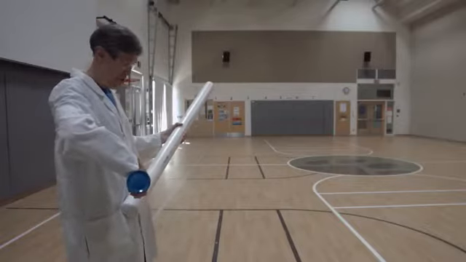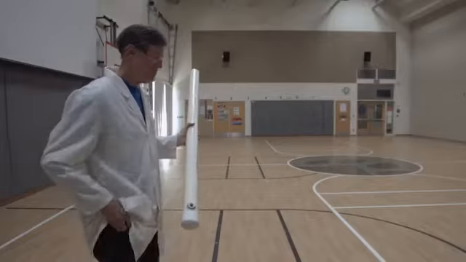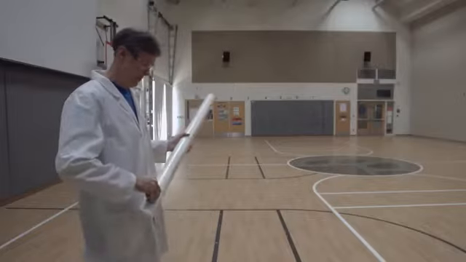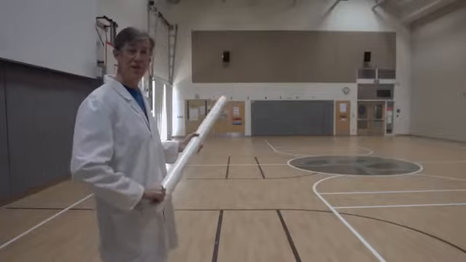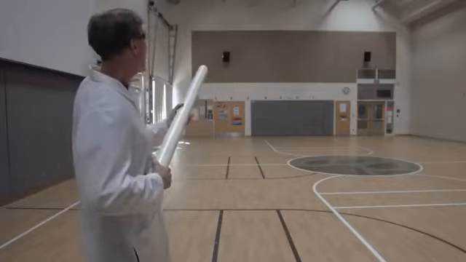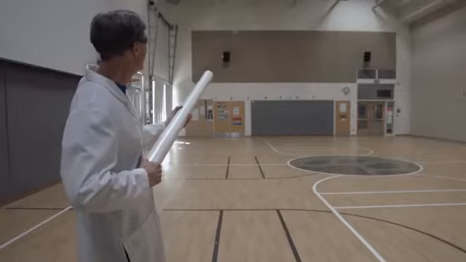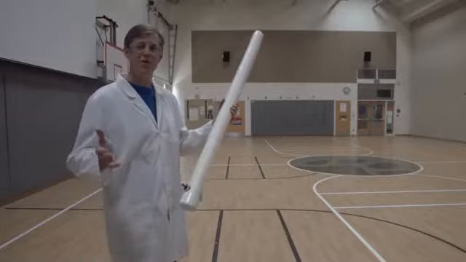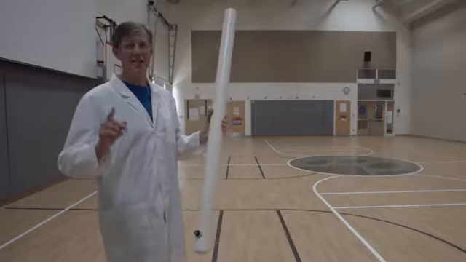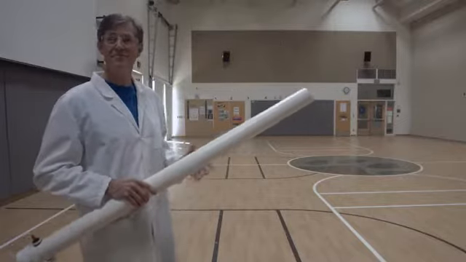1, 2. And then we'll fire this away and see what happens. Here we go. 5, 4, 3, 2, 1. A lot less force, a lot less acceleration that time when we had less force. Do you guys agree?